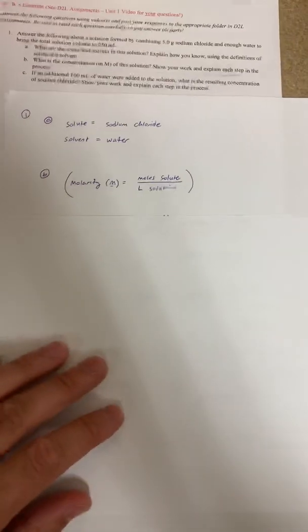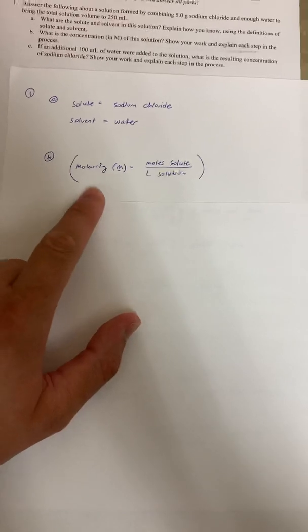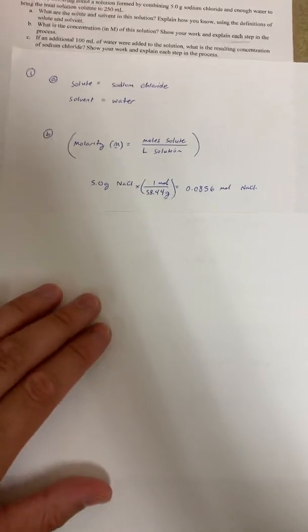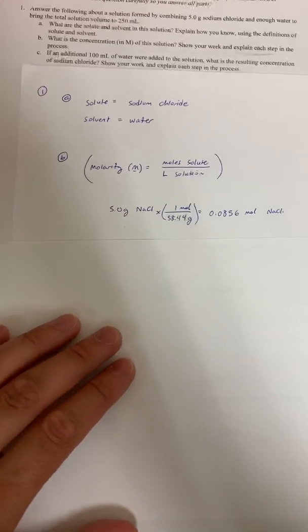So part B asks us, what is the concentration in molarity of the solution? Show your work and explain each step in the process. Again, I wrote the work out ahead of time, so I'll walk through verbally as I look through. The formula for molarity is shown here. Molarity is equal to moles of solute divided by liters of solution. I need to figure out what are my moles of solute and what are my liters of solution.